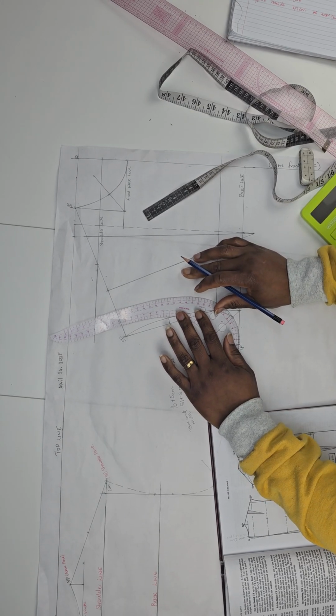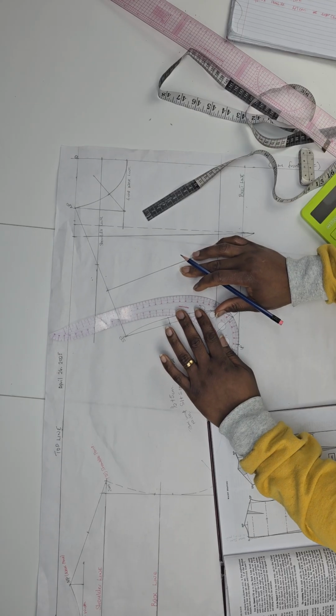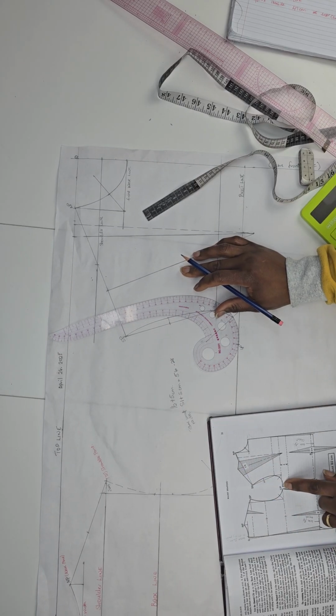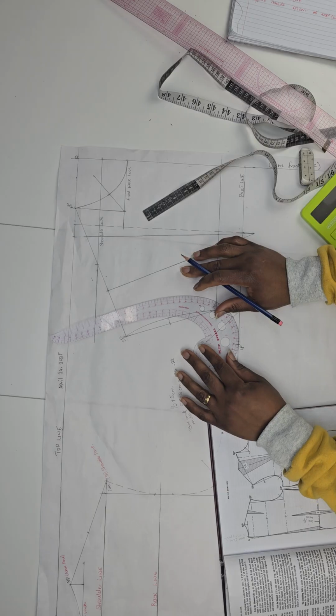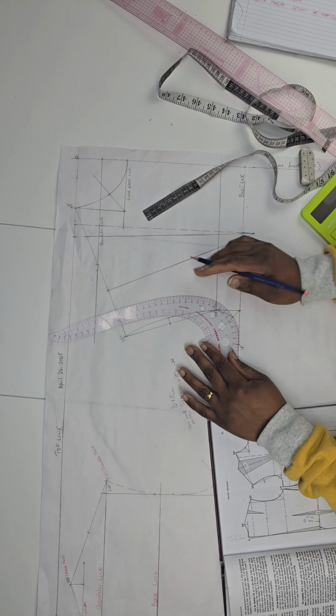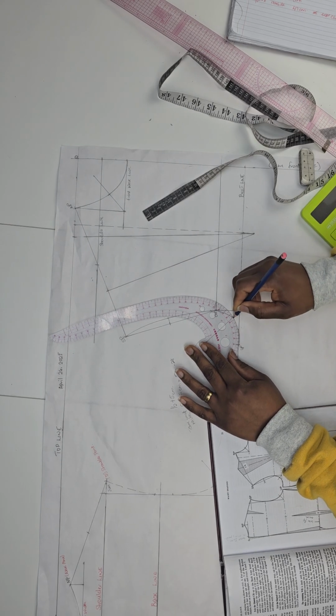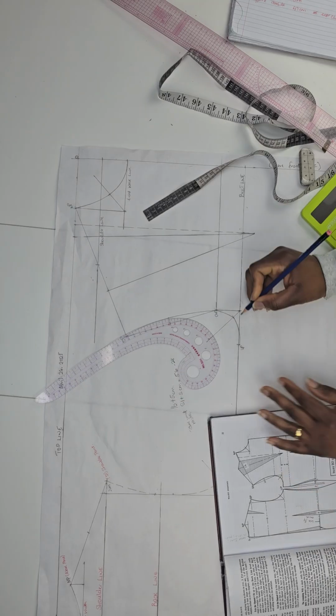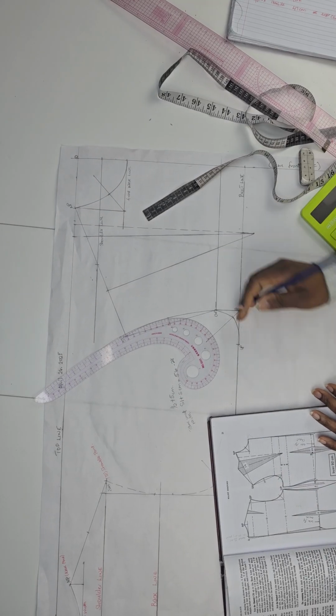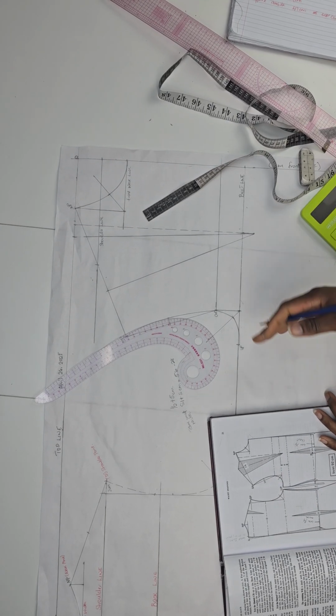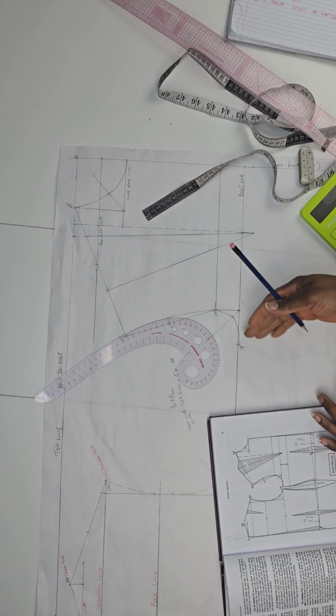So now to connect it, we are hollowing it slightly at this point. Can you see? Slightly at that point. So we don't want it to go far too deep inwards. So in this case now, we connect it like this. Can you see the connection? Okay. That's the connection in this case now.